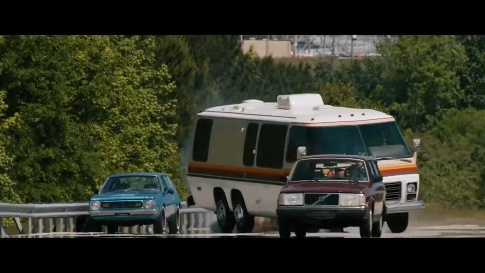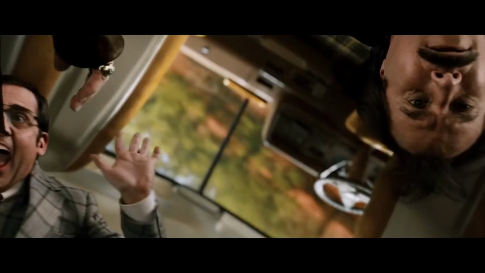Here the music as the RV flips is slow and soft. This is completely opposite to what's actually happening in the scene, which creates comedy.